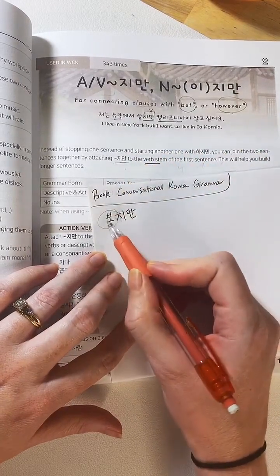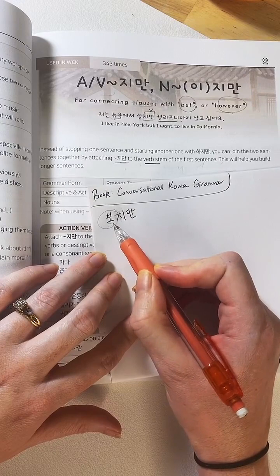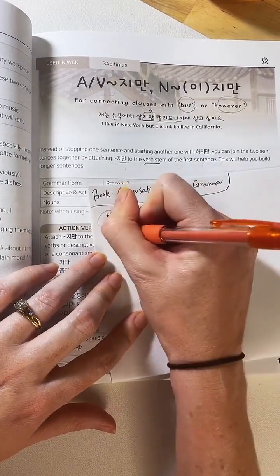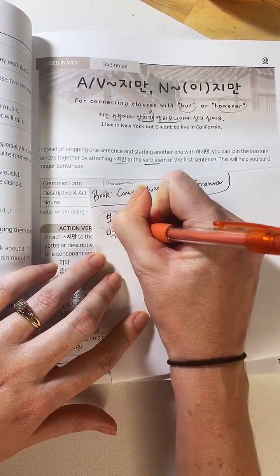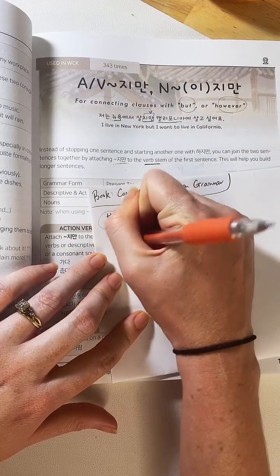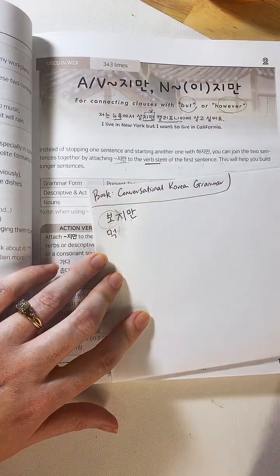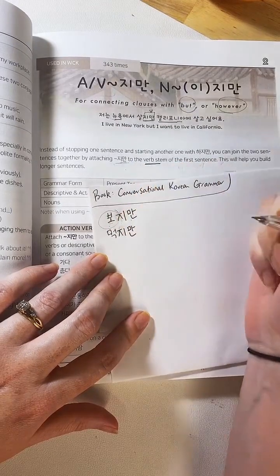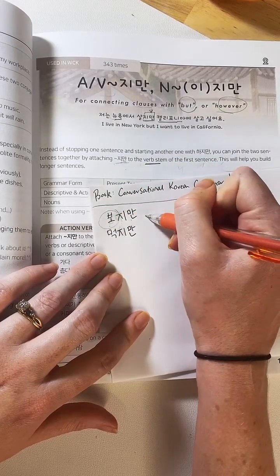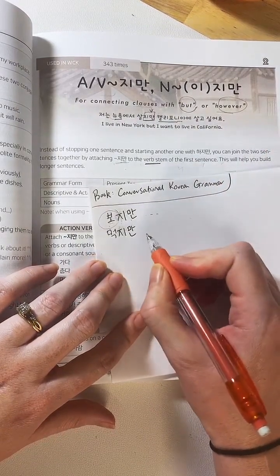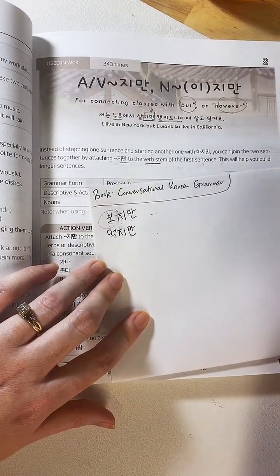And it doesn't matter if the verb stem ends on a vowel or a consonant, you always add jiman. So for example, 먹다 means to eat, right? The verb stem is 먹. And to this, you add jiman. So this is I see, but something, something, something. And this is I eat, but something, something, something. Whatever it is that you're talking about.